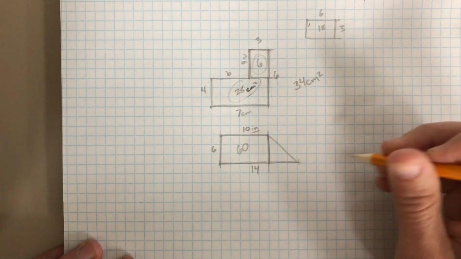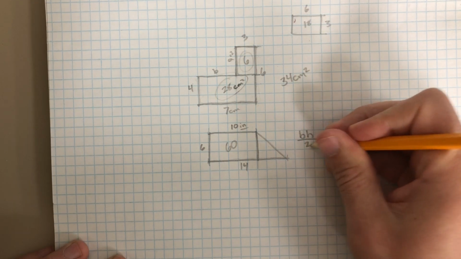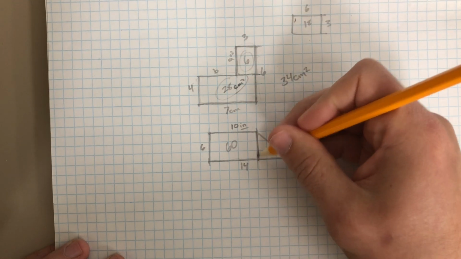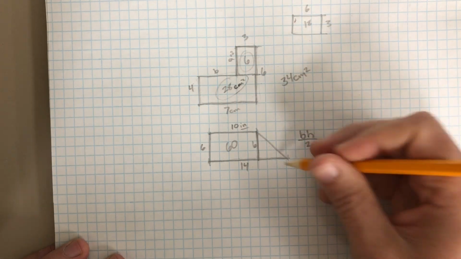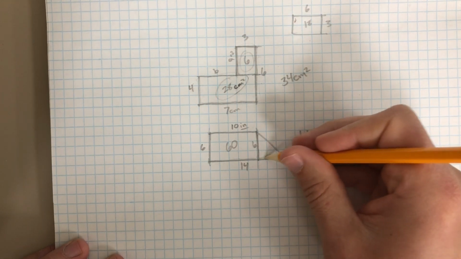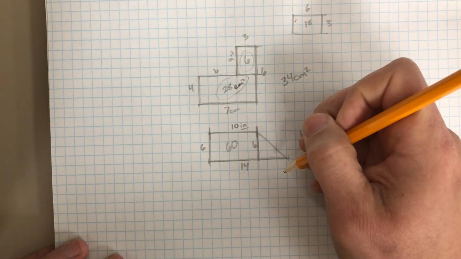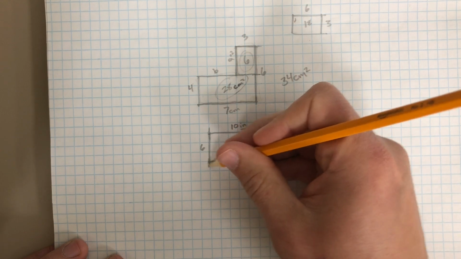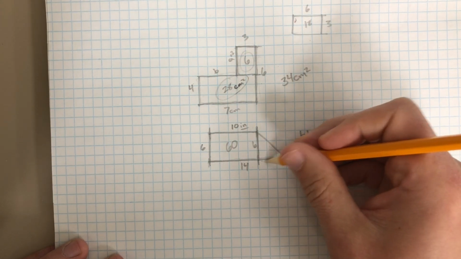Now I have this triangle, and remember, the area of a triangle is base times height divided by 2. Okay, well, I know the height is the same as this. So the height is 6, I know that, but what is this distance? Well, if I know from here to here is 10, right? Here to here is 10, and here to here, the whole thing is 14, what does that leave for this?